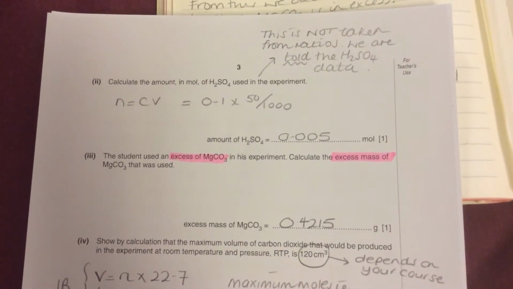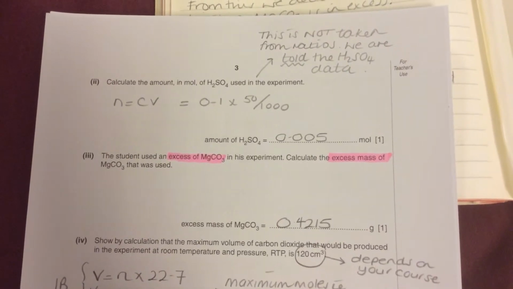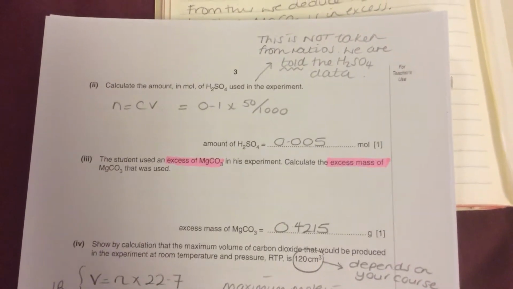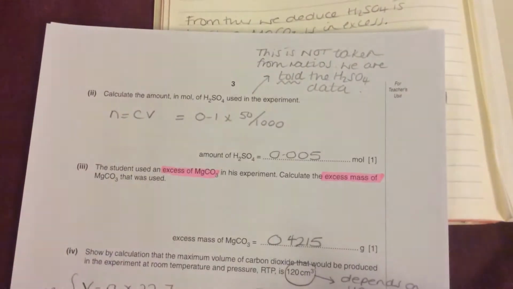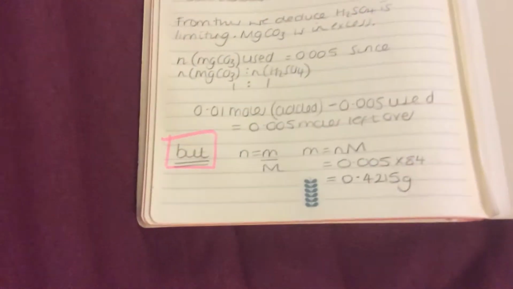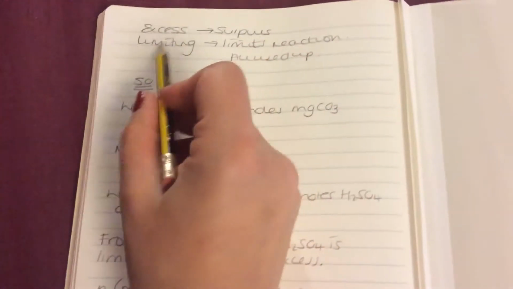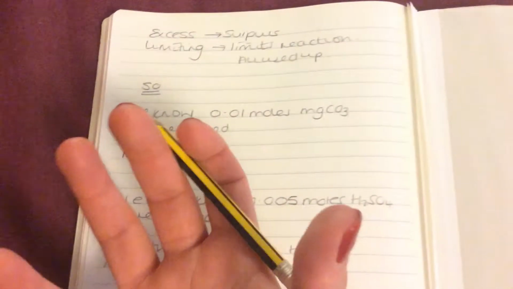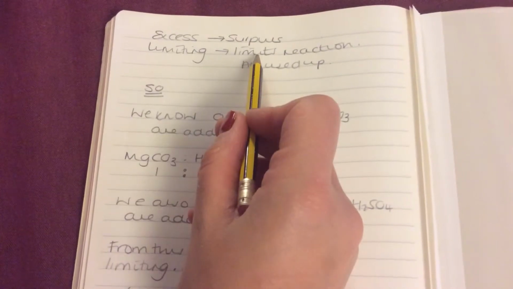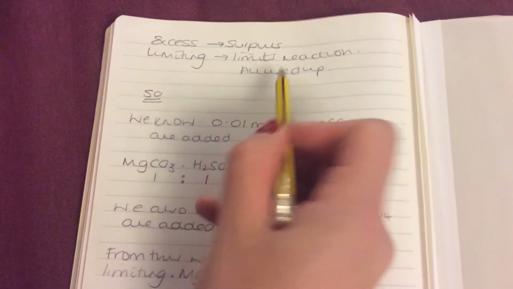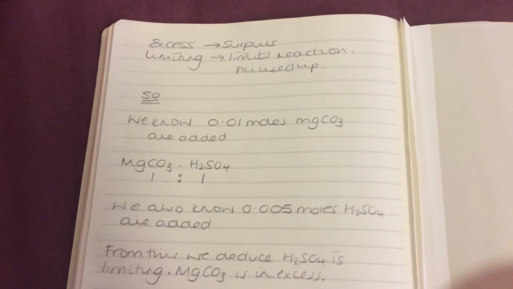The student used an excess of magnesium carbonate in his experiment. Calculate the excess mass of magnesium carbonate that was used. So this is quite straightforward, but in order to get you to the right answer, I've given a detailed explanation. We need to remember that excess means surplus, we've got too much of it, and limiting is the reactant that limits the reaction. It's the one that is all used up during the reaction.